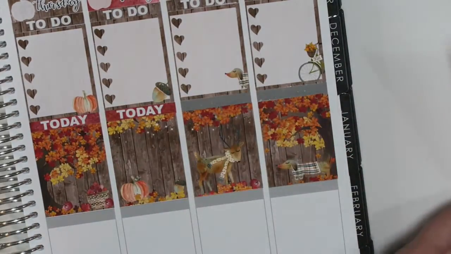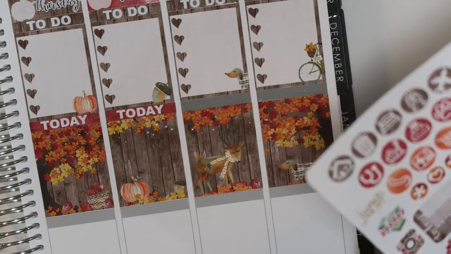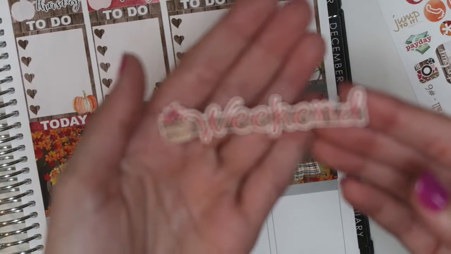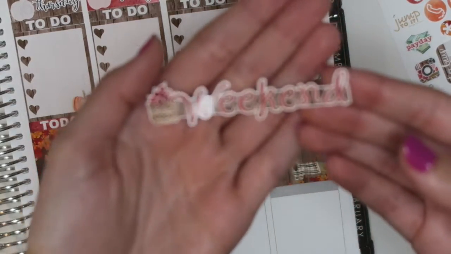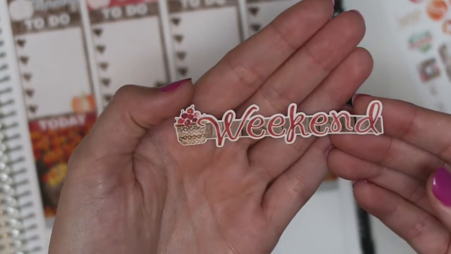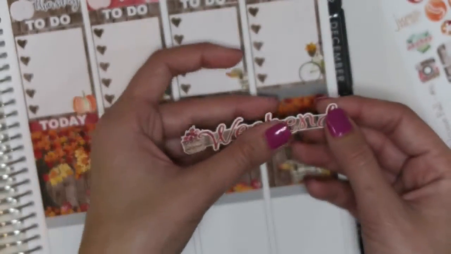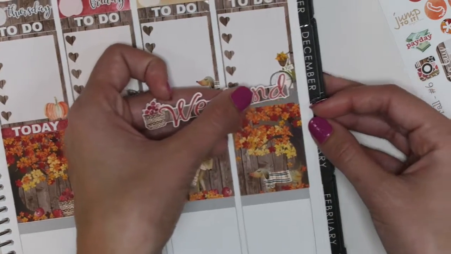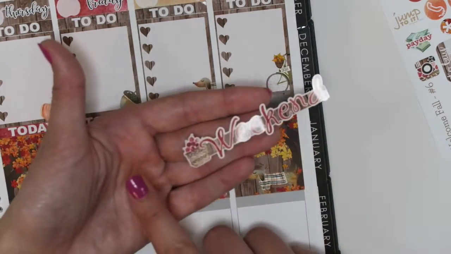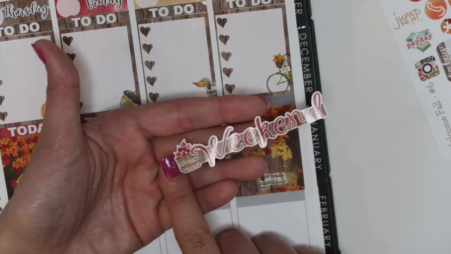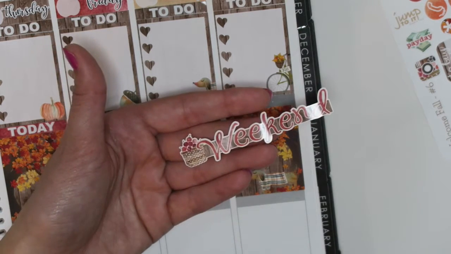Alrighty, and then the weekend banner, which I love so much. Look at the little basket of apples. It's so cute. All right, so I like lining it up on this side because I think this may be the end. I'm not totally sure.